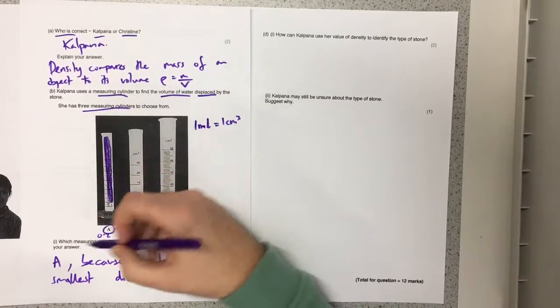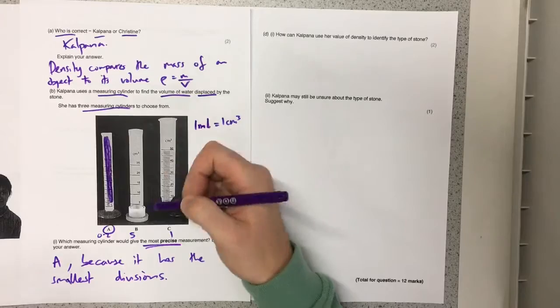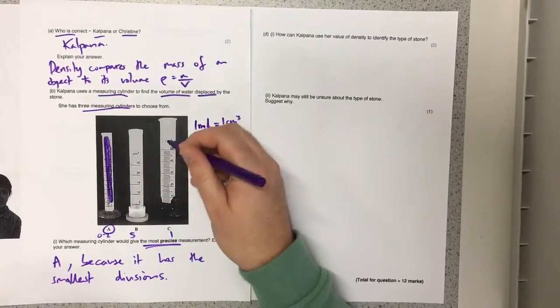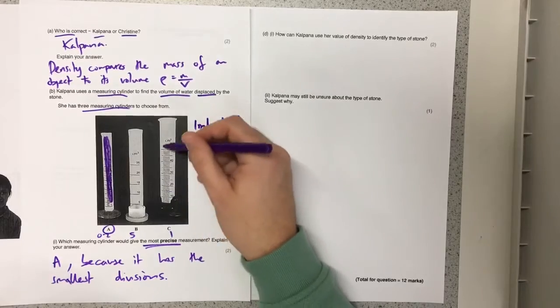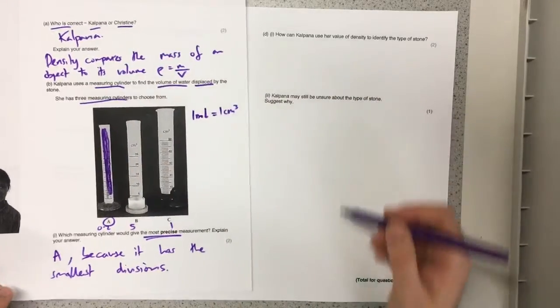So it's all very well being precise, but you've got to be accurate as well. So you need a large enough measuring cylinder so that when you drop the stone in, it doesn't cause the water to rise above the scale, let alone over the top of the measuring cylinder.